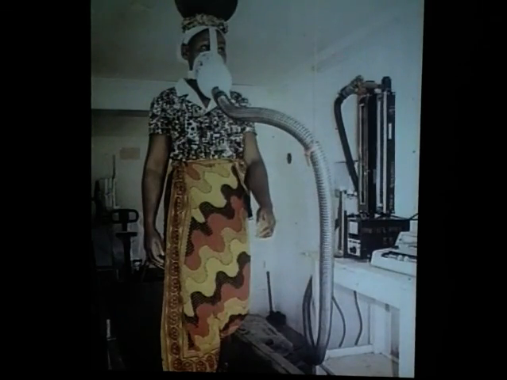And that means we can attach her to our oxygen analysis equipment with that vacuum cleaner tubing. All the air she breathes out is taken away and analyzed. We find out how much oxygen she's using, that way how much energy.